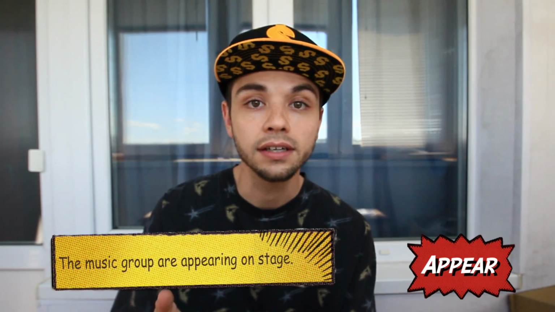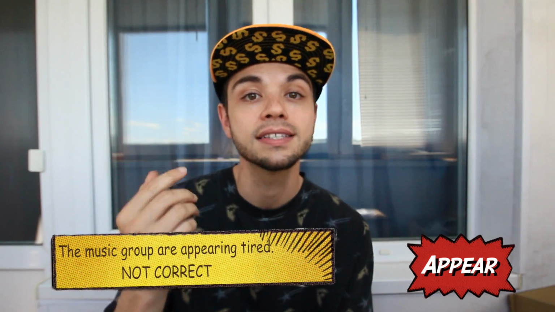So we can say the music group are appearing on stage, but we cannot say the music group are appearing tired, because appear in our first example is an action verb, and appear in our second example is a linking verb.